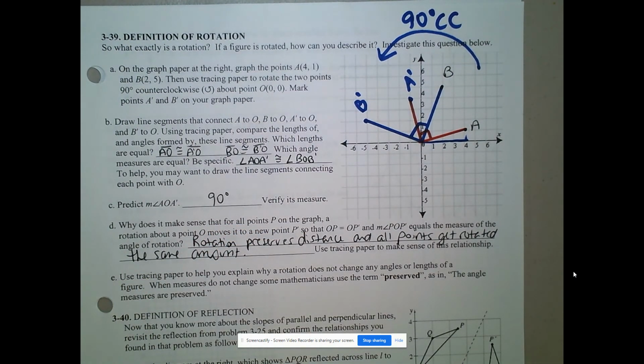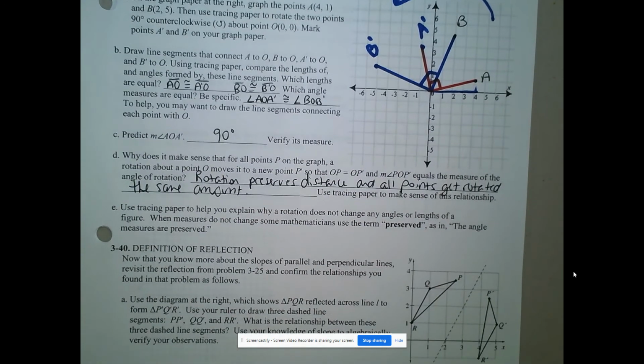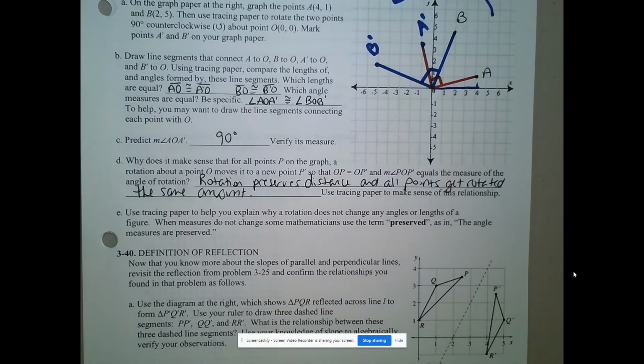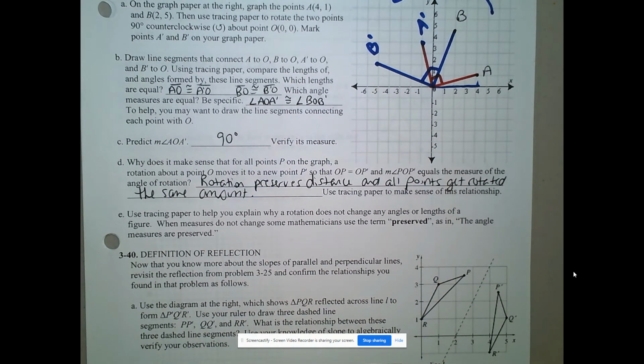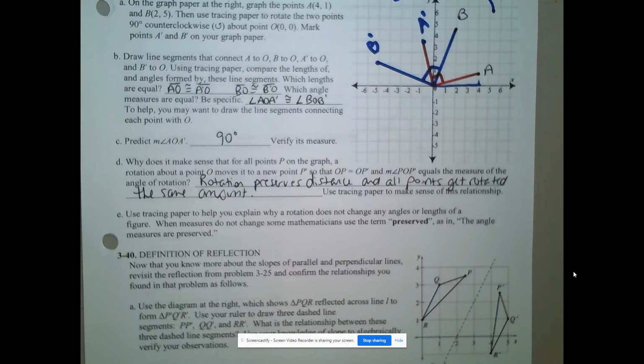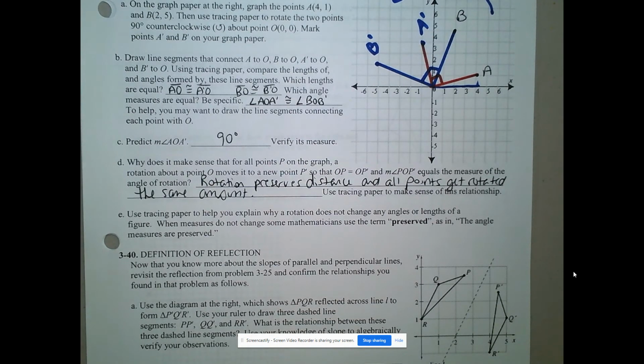You can use tracing paper as well to check this, a ruler and a protractor, or in this case, I used a Post-it notepad. They would all work to check for that 90-degree angle. Use tracing paper to help you examine why a rotation does not change any angles or preserves lengths of a figure when measures do not change.